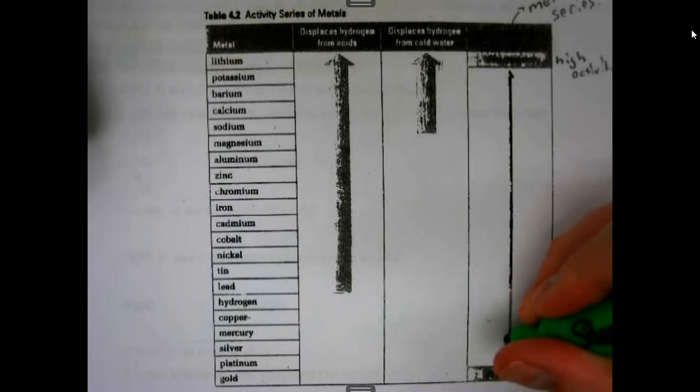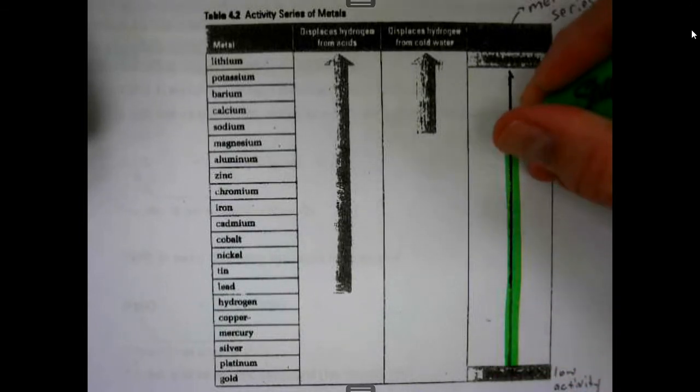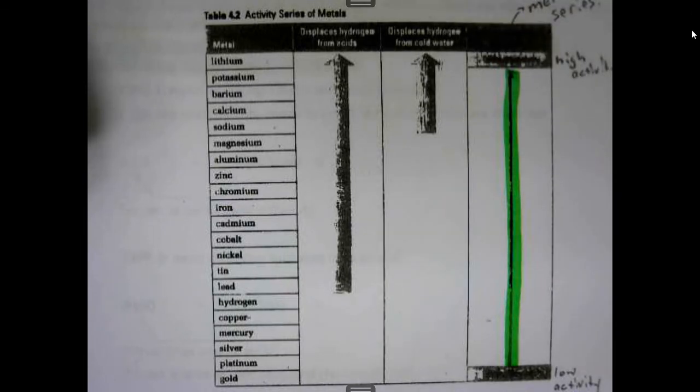Okay? Now the way that this works, and this is for the metals, is that this is the arrow I'm going to be using here. So higher things displace lower metals.